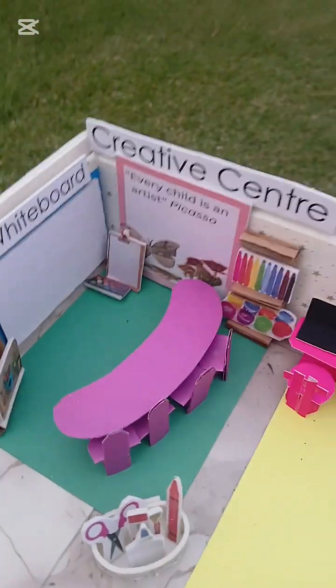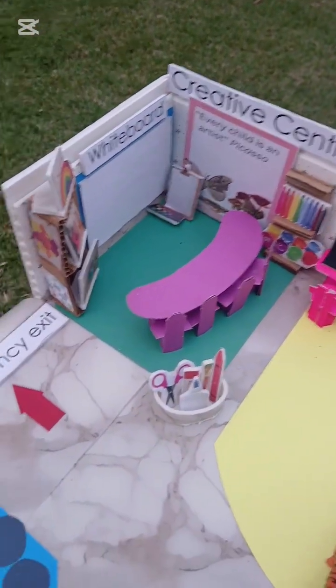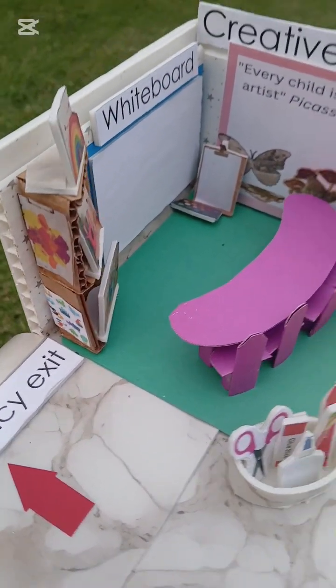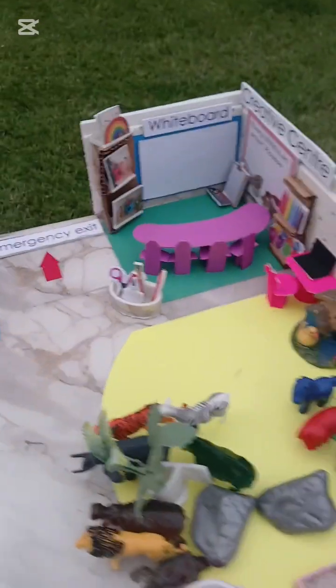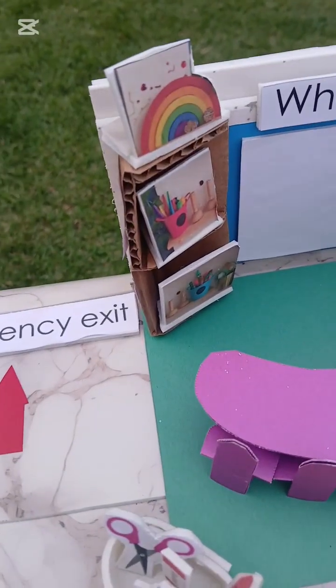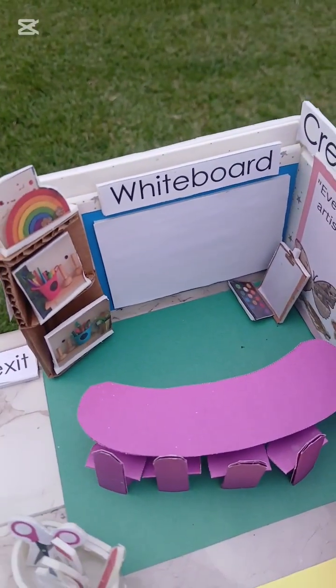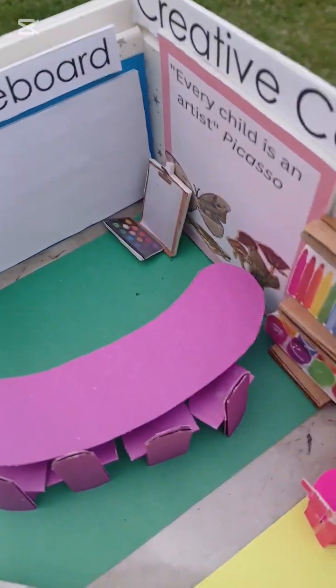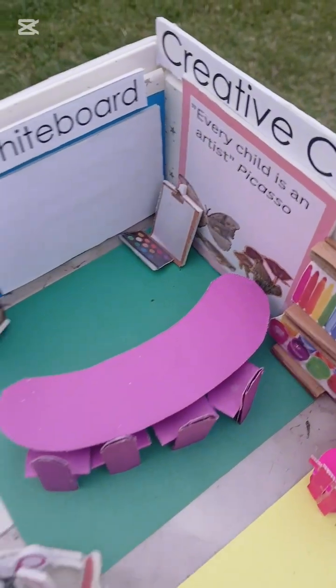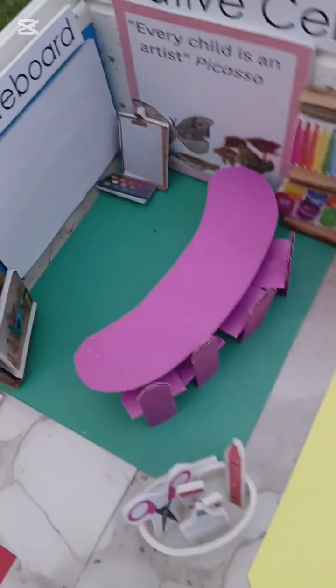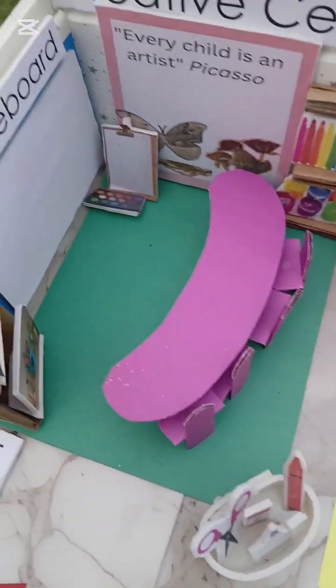And here we have the creative center. So in the creative center, we have display of the children's artwork there. We have a cupboard with materials that the children would use. We have the whiteboard for the children who would like to use the whiteboard. We have the canvas with the paint there. We have the art table, and we have the children's chair there.